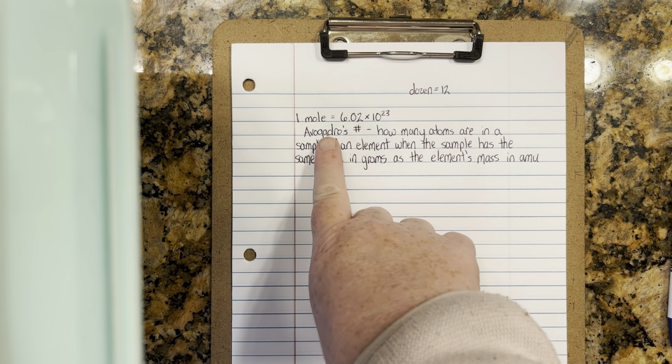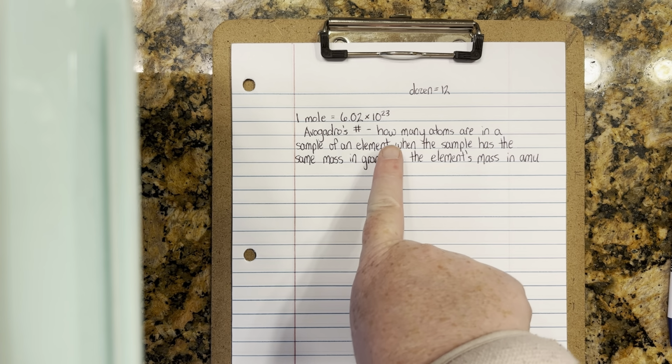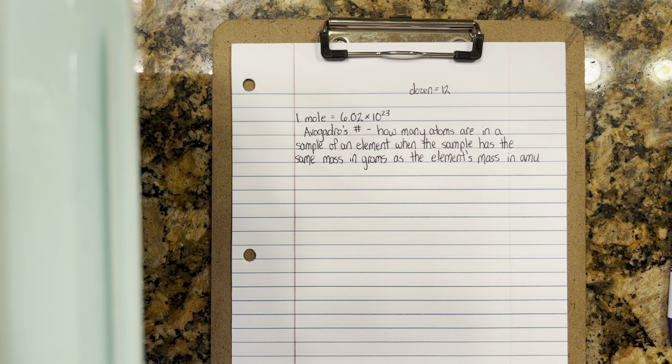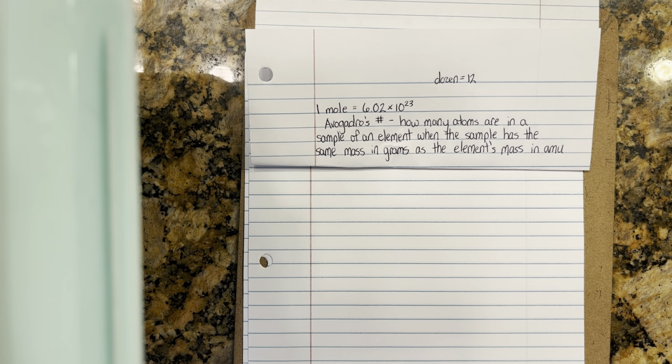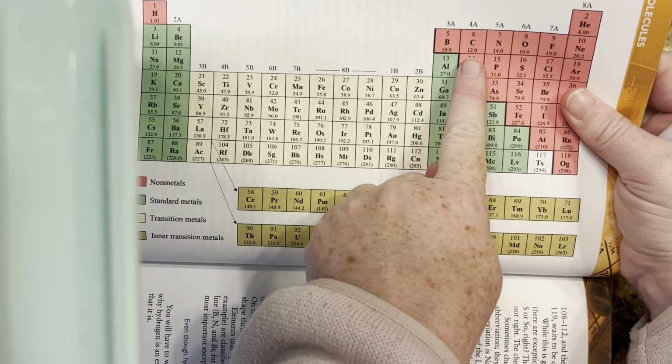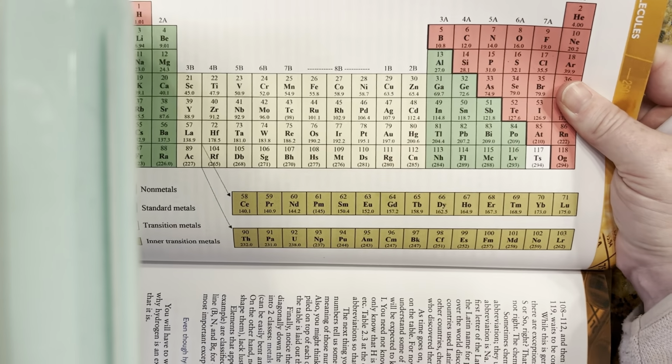Now, Avogadro's number tells you how many atoms are in a sample of an element when the sample has the same mass in grams as the element's mass in AMU, okay? So we're gonna do some different examples and work through this. Okay, so the mass of a carbon atom is 12.0 AMUs. If I go right here to carbon, I can see 12.0, right?